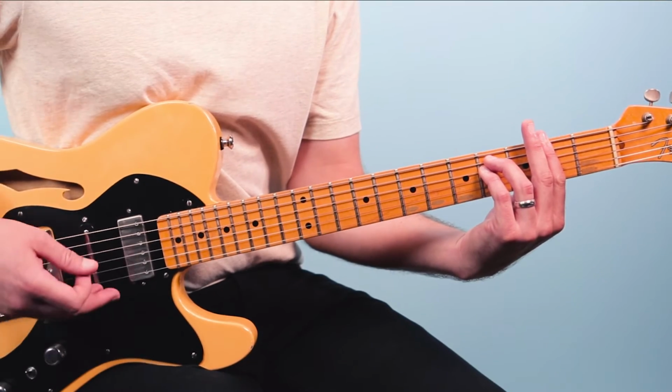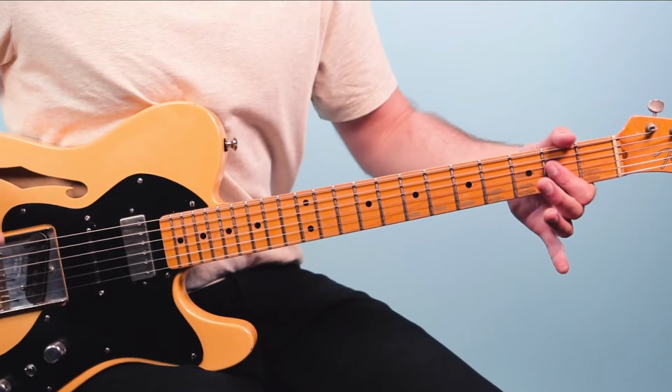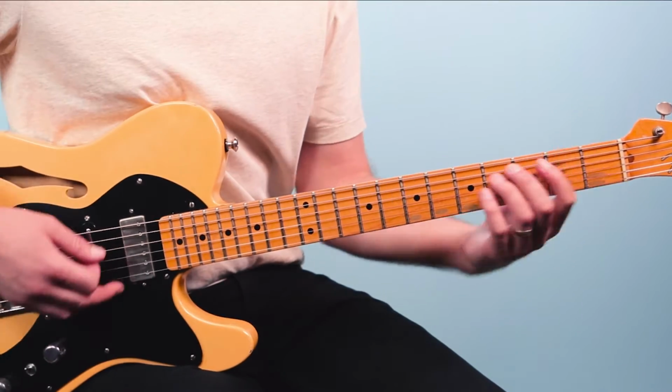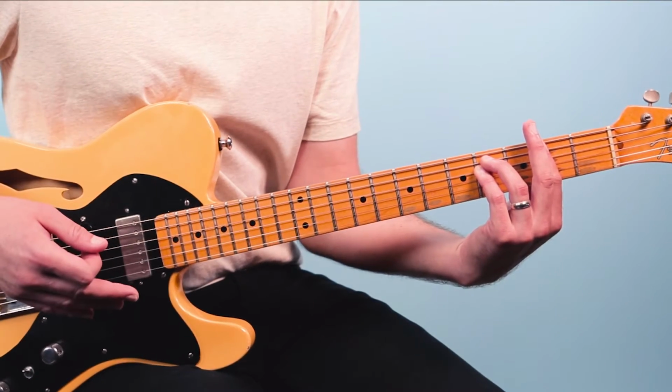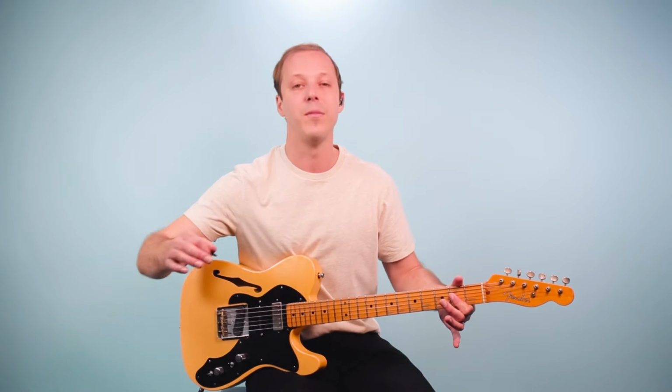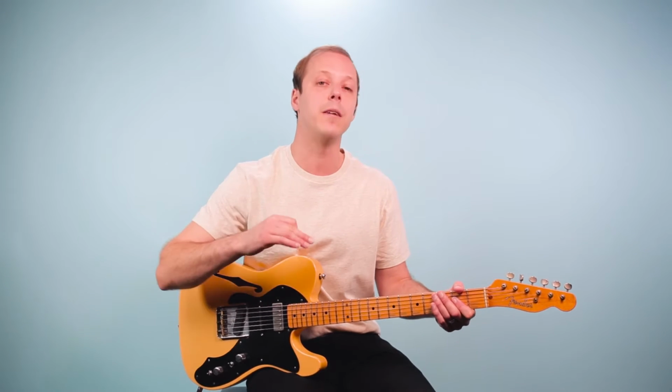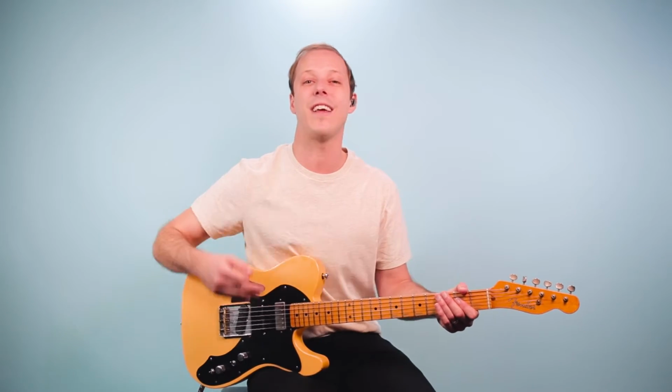Now rhythmically, we're going to play them like this. 1, 2, and 3, and 4, and 1, and 2, and 3, and 4, and 1. So we're starting on that F sharp minor, and we're going all the way for that first measure until the and of 4. We're changing not on the downbeat, but on the syncopation there on the and of 4.